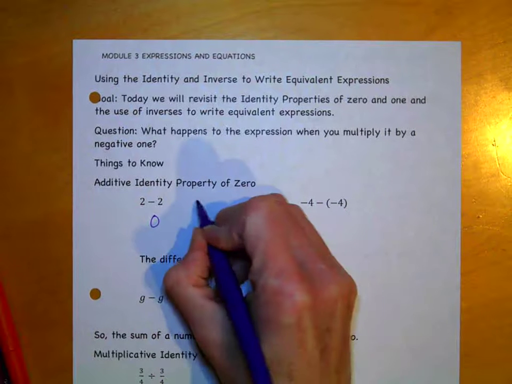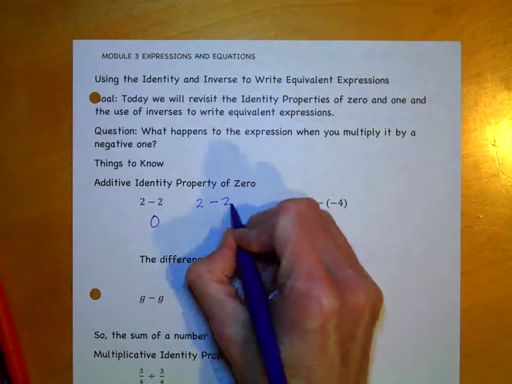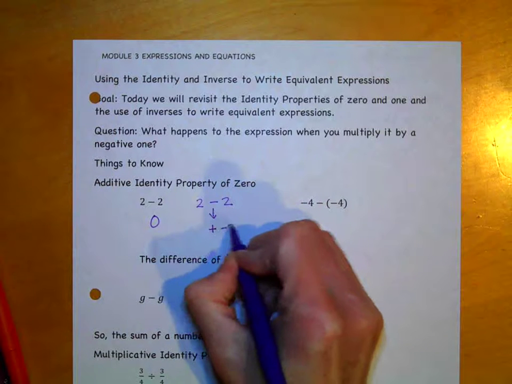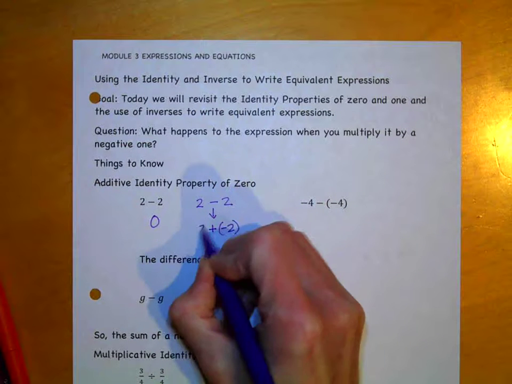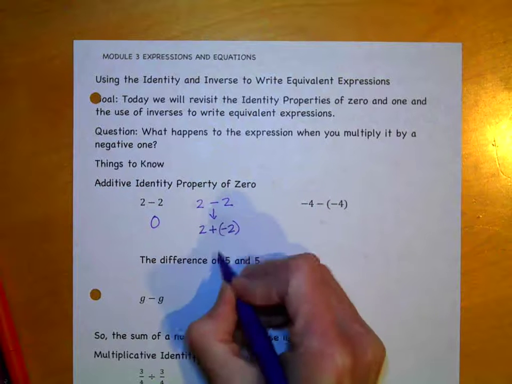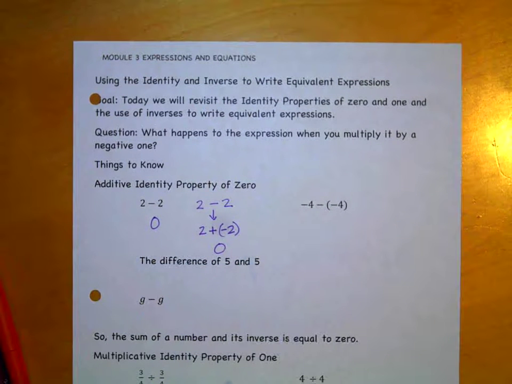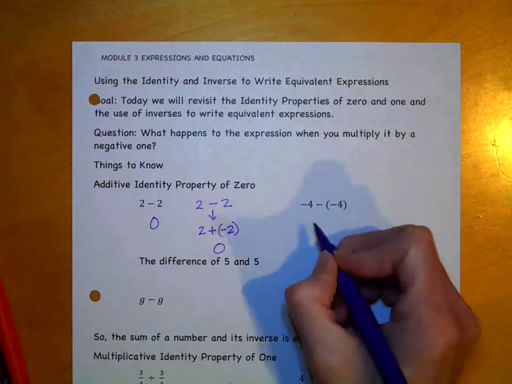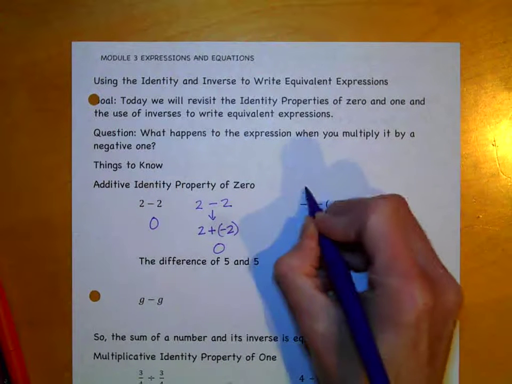We also learned that subtraction is the same thing as adding the opposite, so 2 becomes -2, and now you have 2 plus a -2, and you still get an answer of 0.